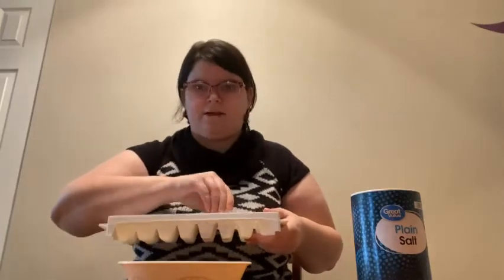I'm going to grab another ice cube. I'm going to put it in the water, just like before, except this time, I'm going to put some salt in the water. Not too much, about a little pinch. See that? Just a little pinch. I'm going to put that in the water.